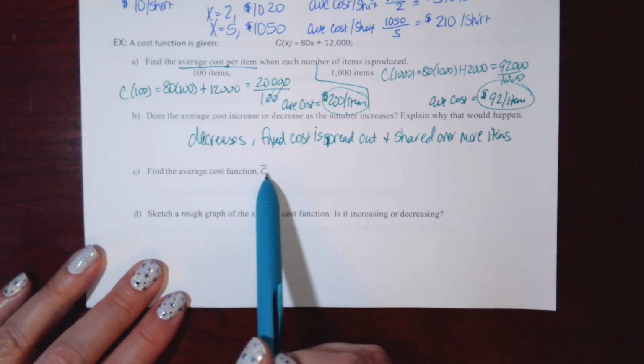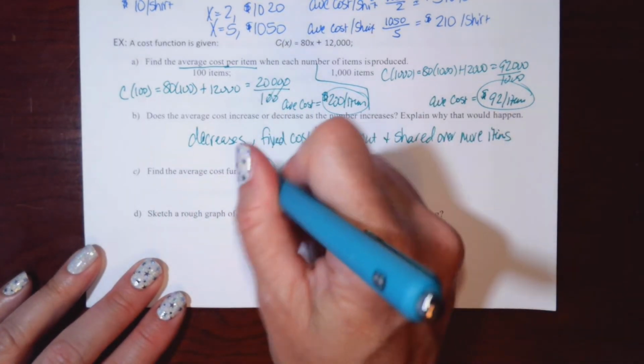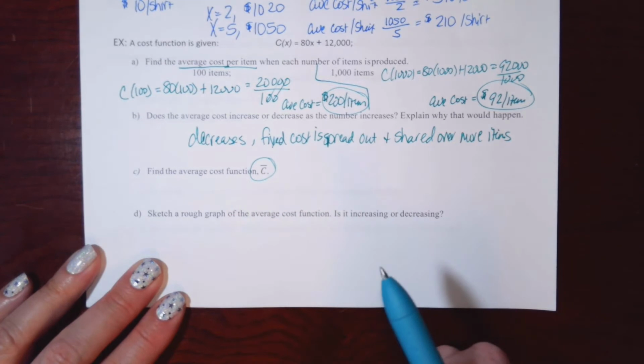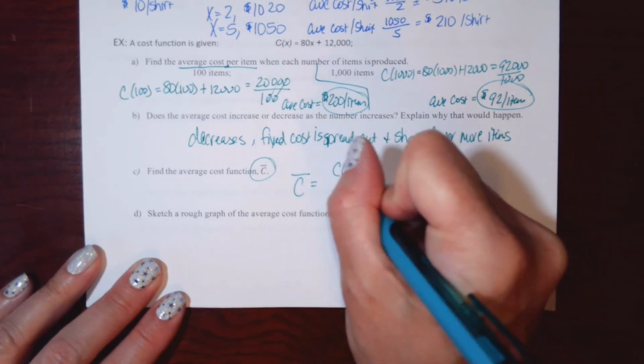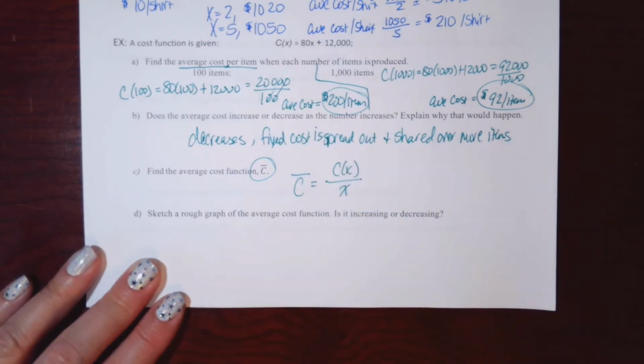Find the average cost function. Well, average cost, if I put that bar over C, that's my average cost notation. The average cost is the total of the cost function divided by the number of items.